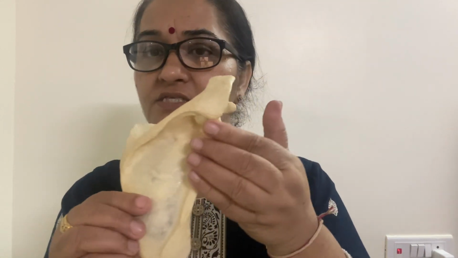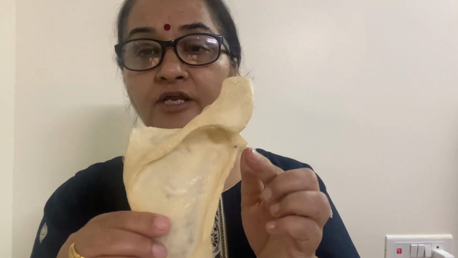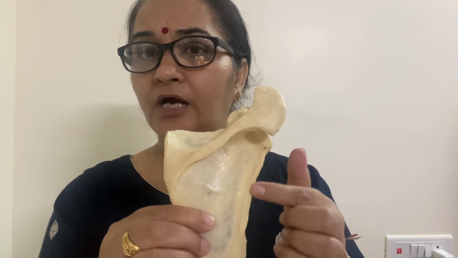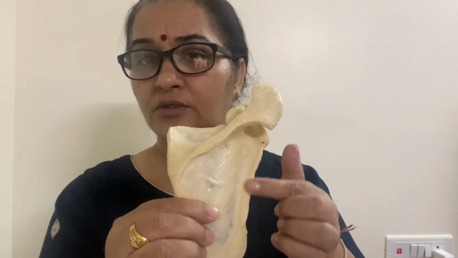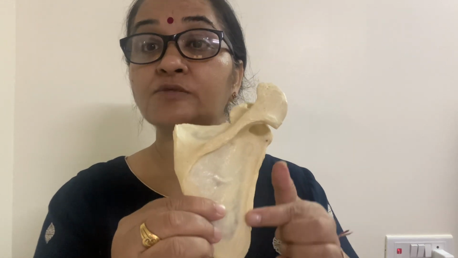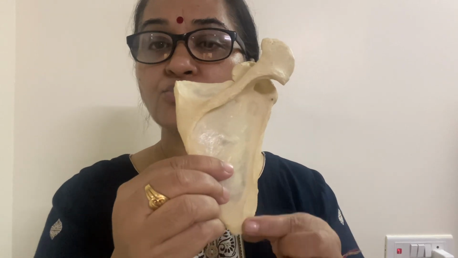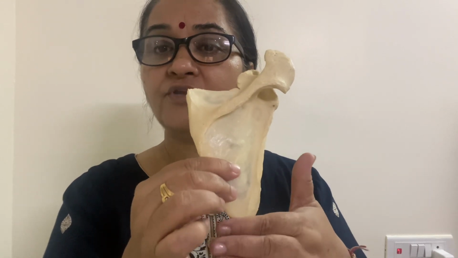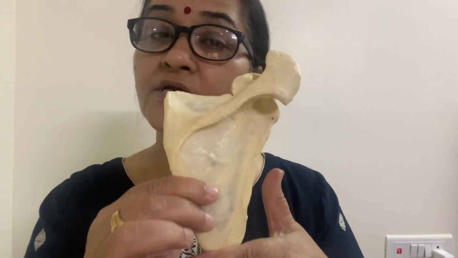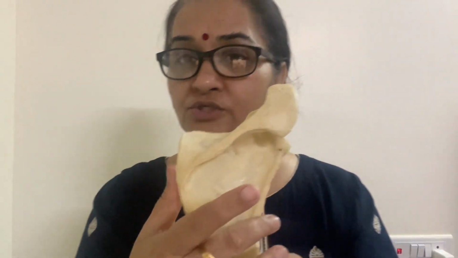Clear? On this lateral side or lateral border, on the dorsal side, the infraglenoid tubercle is giving origin to the long head of the triceps, and the upper 2/3 portion of the lateral border on the dorsal side is giving origin to the teres minor muscle, and the lower 1/3 is giving origin to the teres major muscle, and the inferior angle is giving origin to the attachment to the latissimus dorsi muscle. So these are the muscles which are attached on the dorsal side.